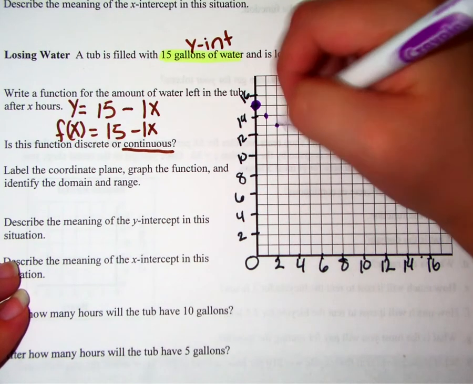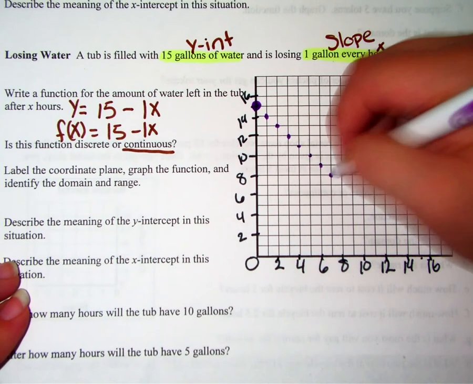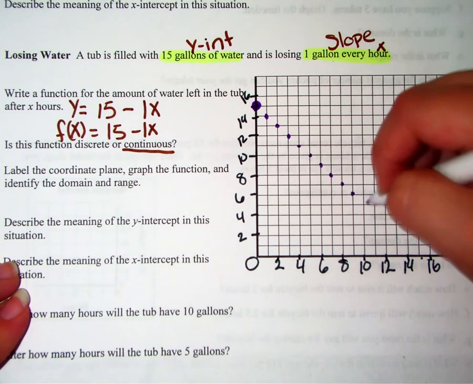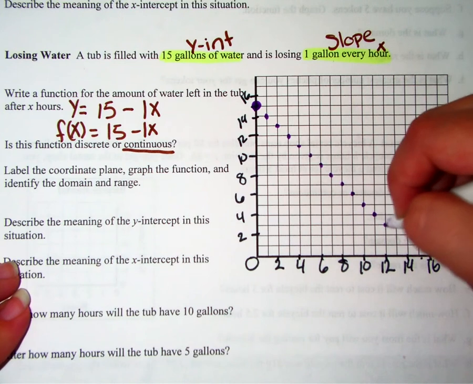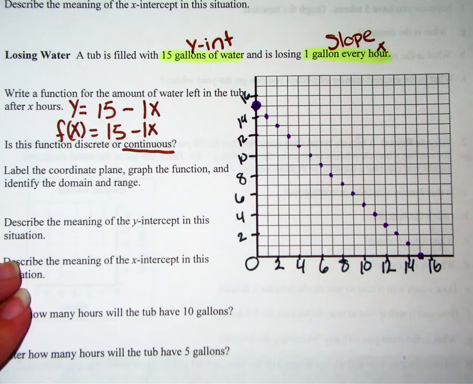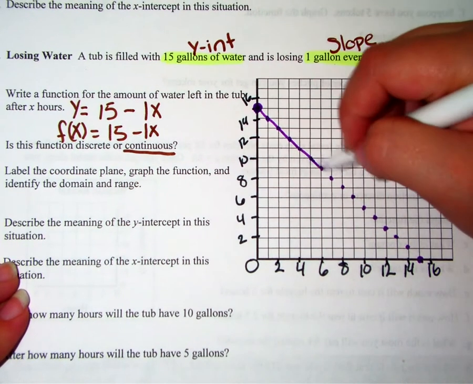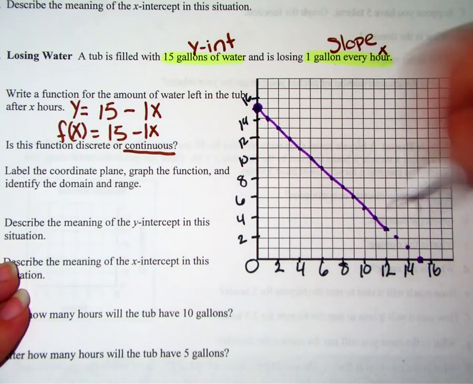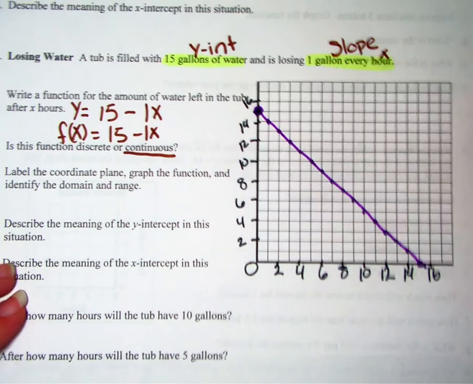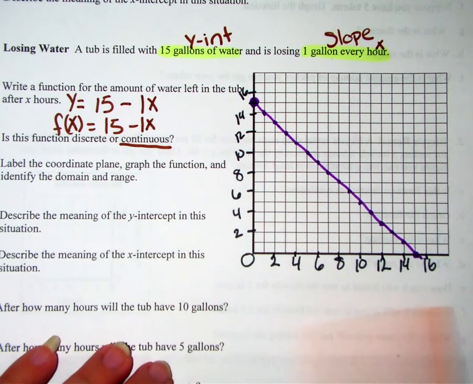And then I'm going to keep doing this until I run out of room. We said this graph was continuous, so what do I need to do after I plot all the points? Go ahead and connect all of those. Because it's okay to have half hours and stuff like that. So if I do that, the only thing I'm missing is labeling.